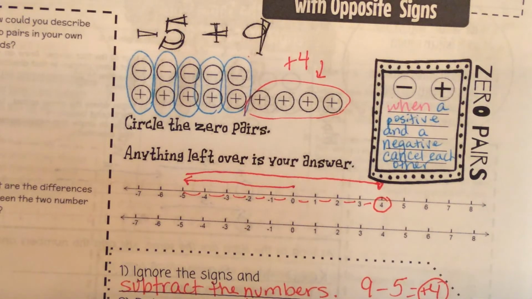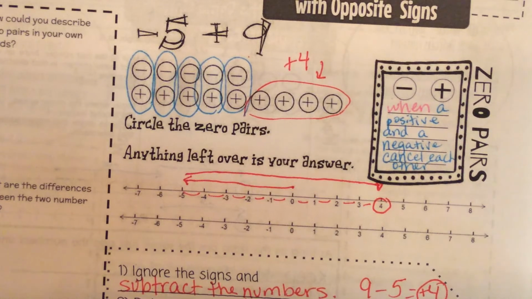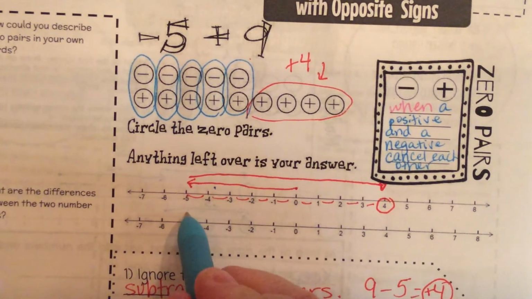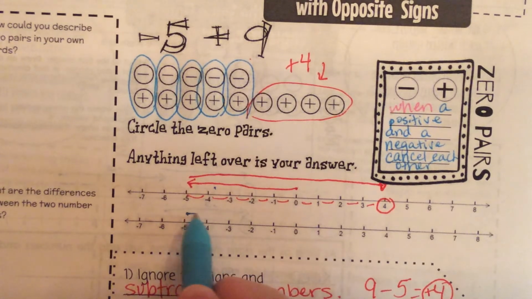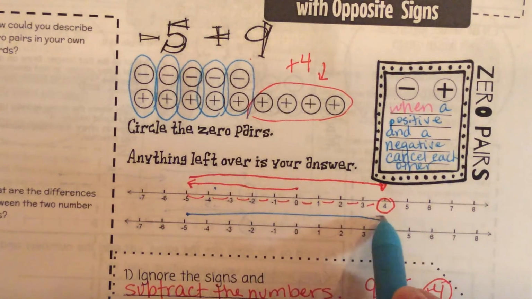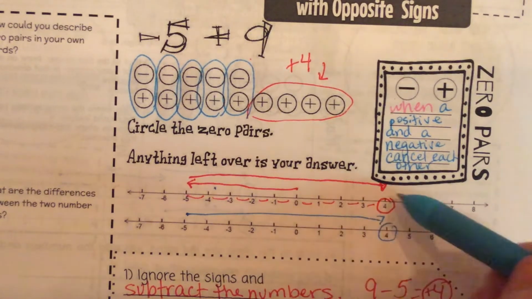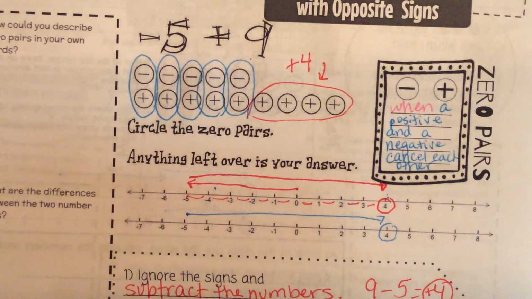That's kind of cool, right? Now, every now and then you also see a number line that looks like this. You don't have that first arrow. You just start at -5. That tells me that's your starting point, and then you add 9 spaces. That's not as common, but sometimes you do see that. This top number line is what you would normally see.